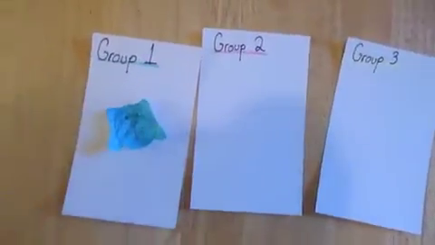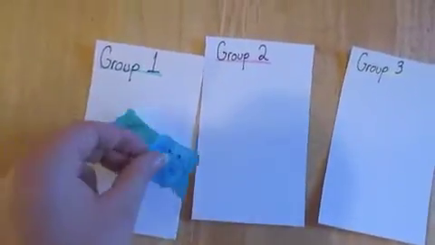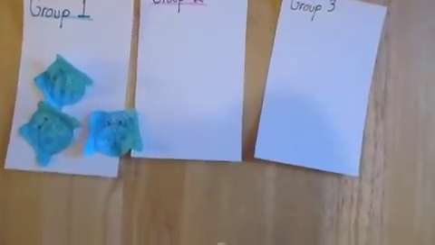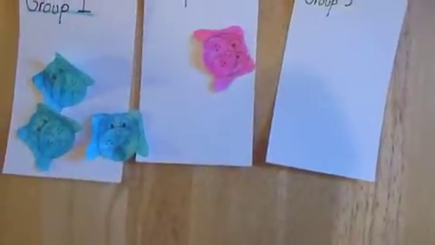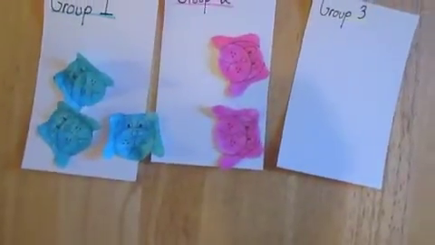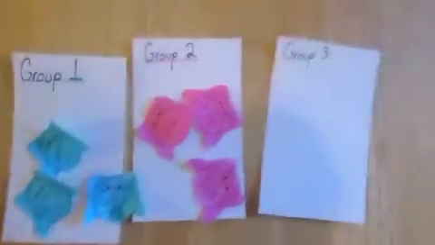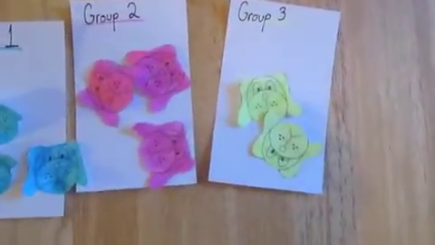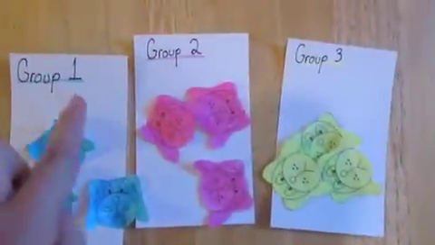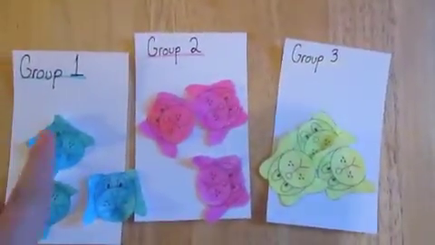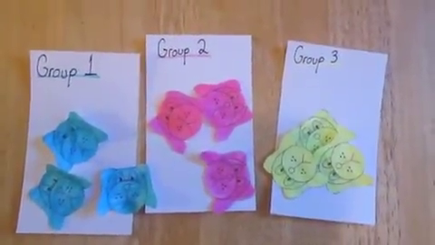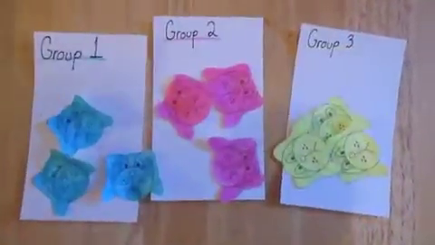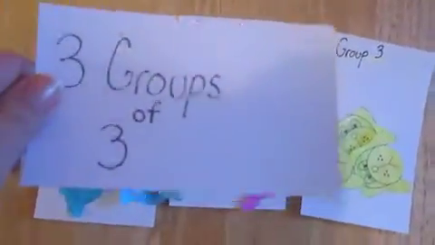So we have 1, 2, 3, and 1, 2, 3, and then 1, 2, 3. So we have 1, 2, 3 groups and 1, 2, 3 dogs per group, which is the same as saying 3 times 3, or 3 groups of 3.